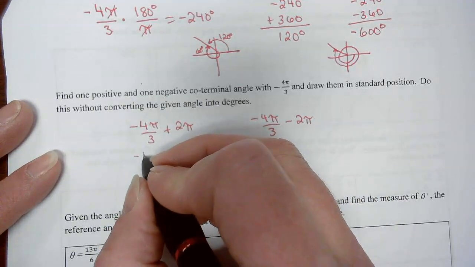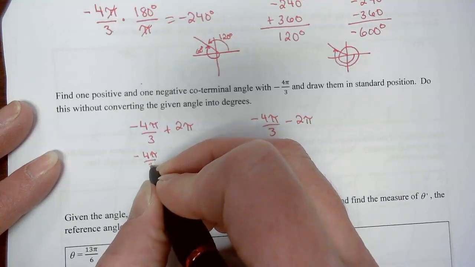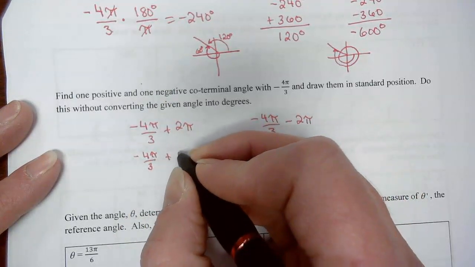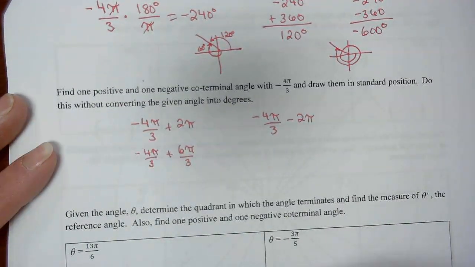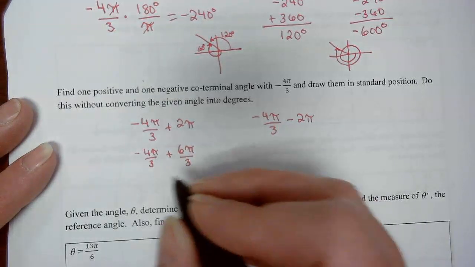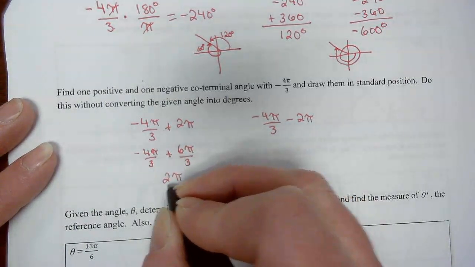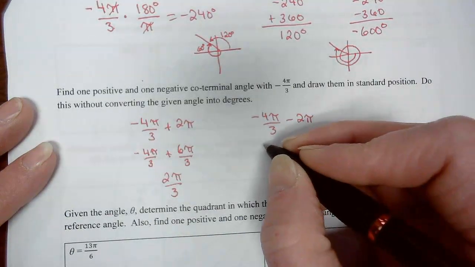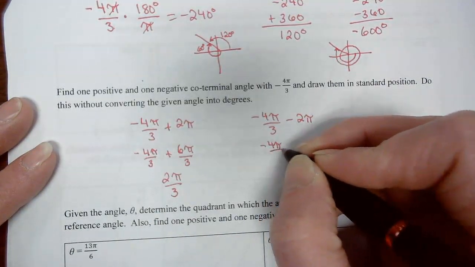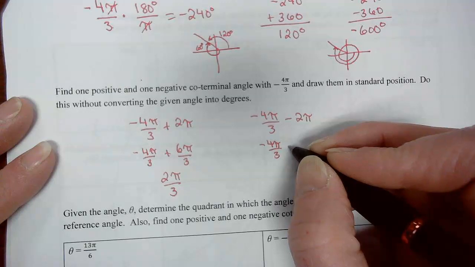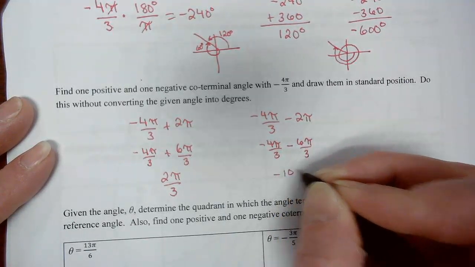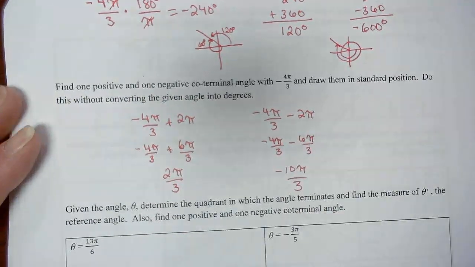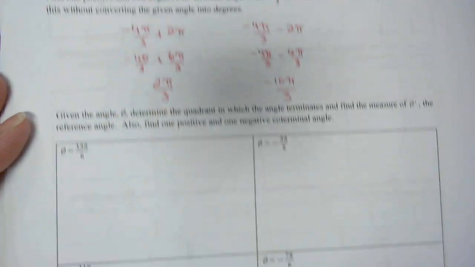So the version of 2 pi that has a denominator 3 would be 6 pi over 3. I just multiply the top and bottom by 3. Think of that as 2 pi over 1. And then I just add. Subtracting, I already know how to convert 2 pi, so that'd be negative 6 pi over 3, negative 10 pi over 3. I find that's actually faster.